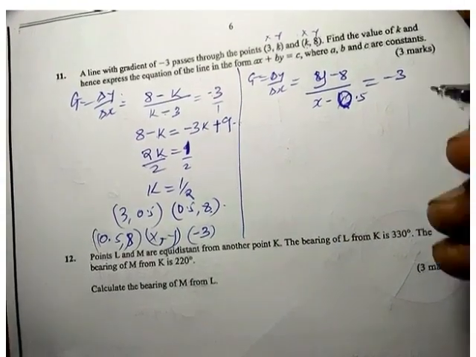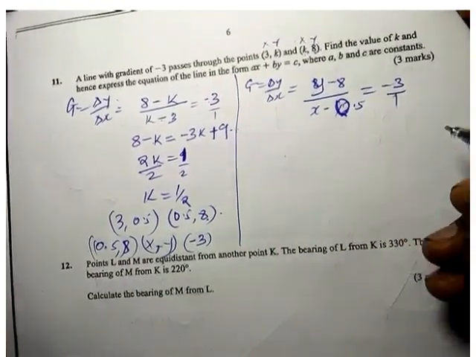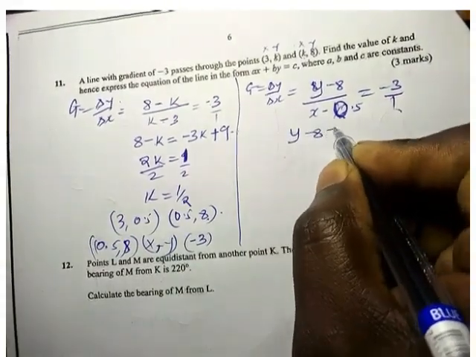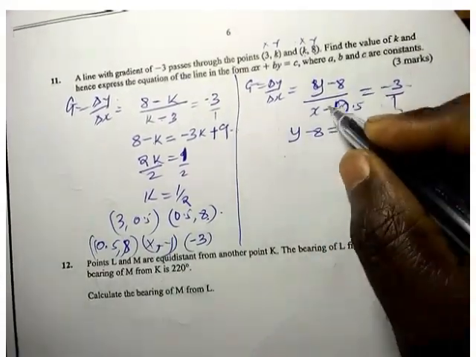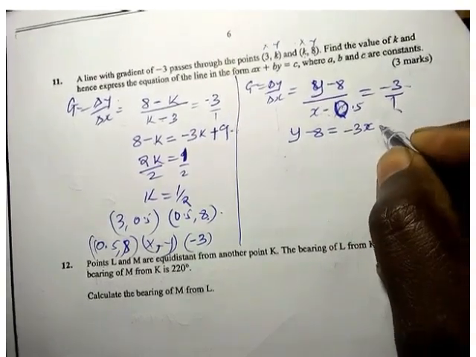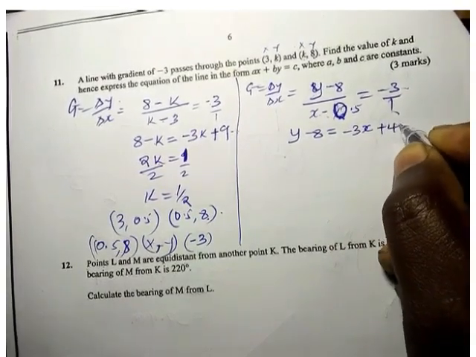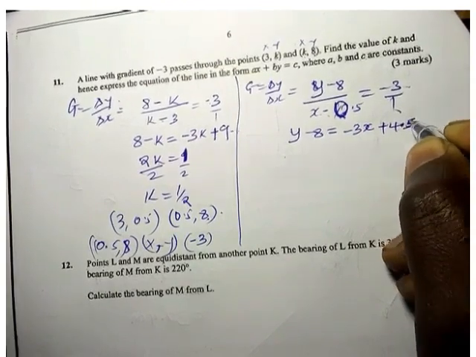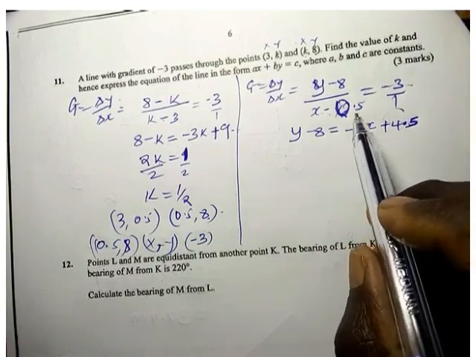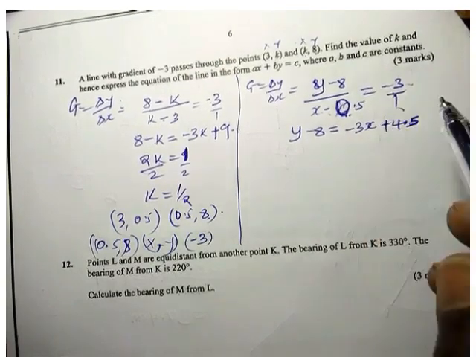What I want is the equation of the line. Cross multiply, so we will have y minus 8 is equal to negative 3x, and this times this is going to be positive 4.5.